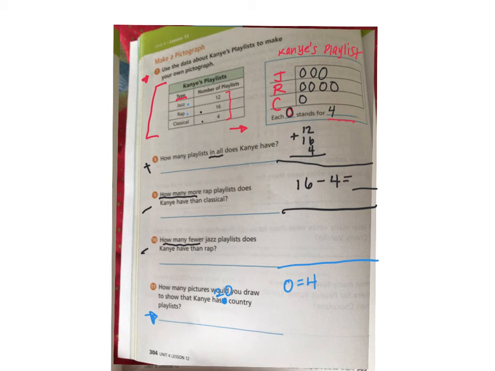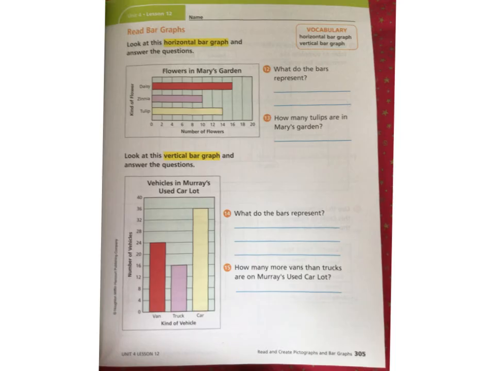page 305. All right, here we are on our last page for today. We will do the top one together, and then you guys will be on your own for the bottom. First, we want to talk about the fact that there are horizontal and vertical bar graphs.